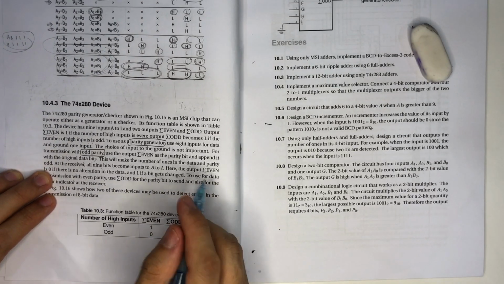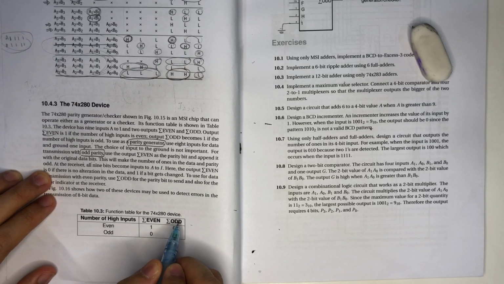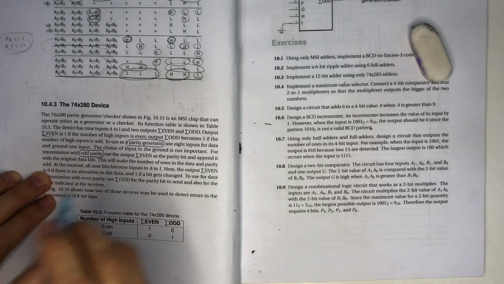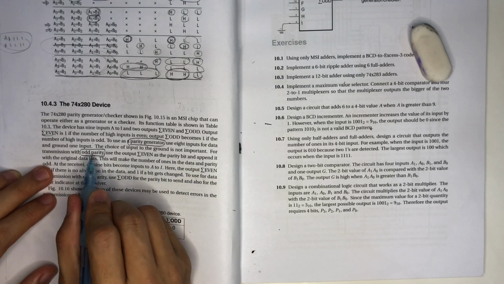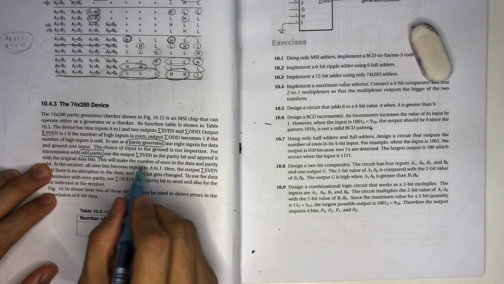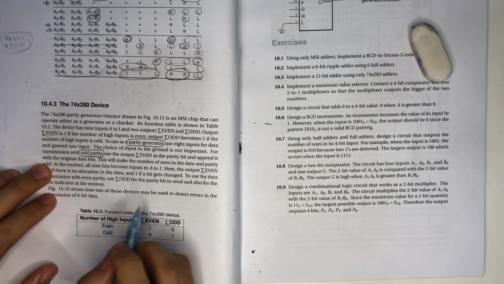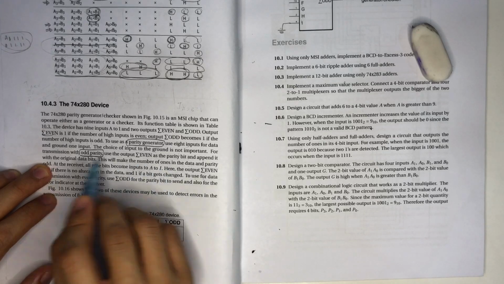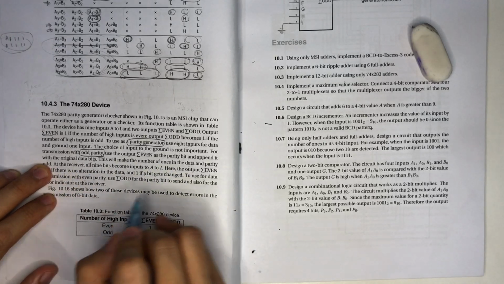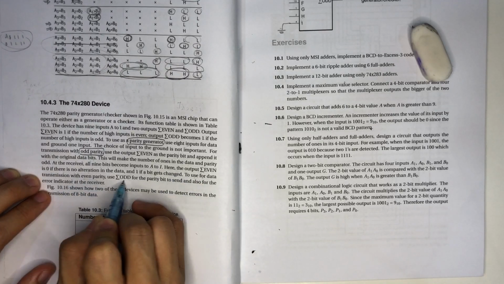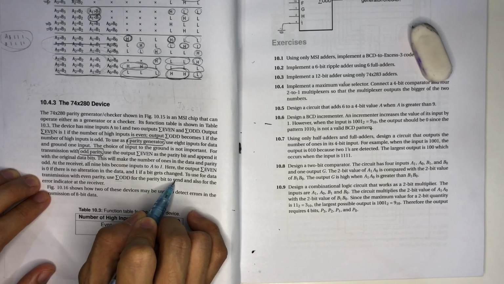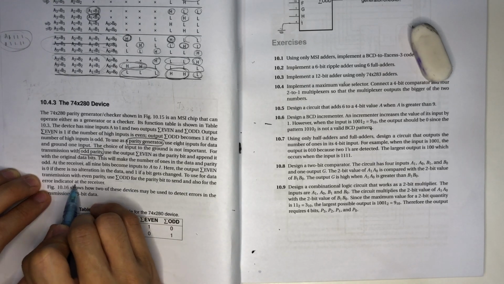Let's say if we want to send or transmit with odd parity. Okay, never mind, I just continue. I guess later we discuss this table. To use for data transmission with even parity, we use odd for the parity bit to send, and also for the error indicator at the receiver.